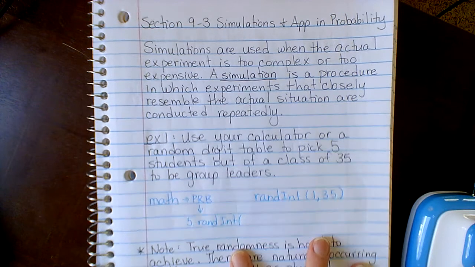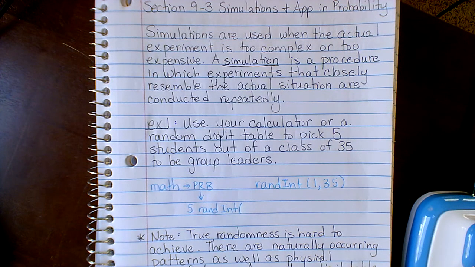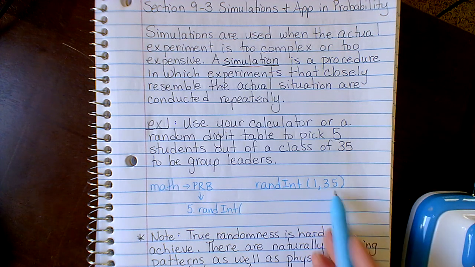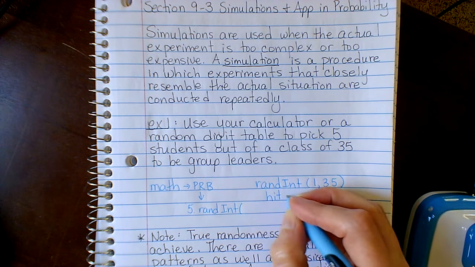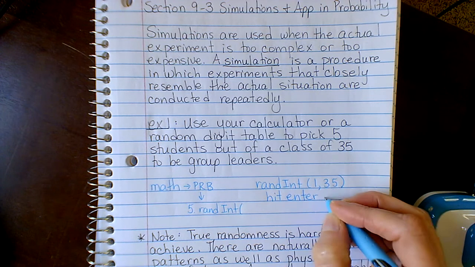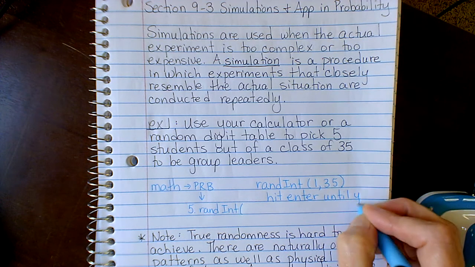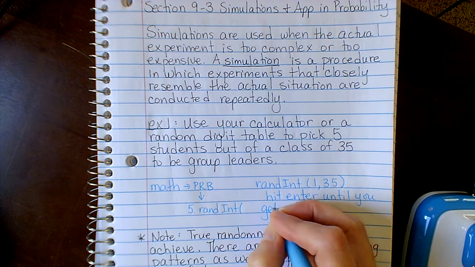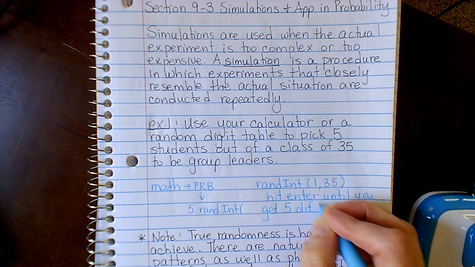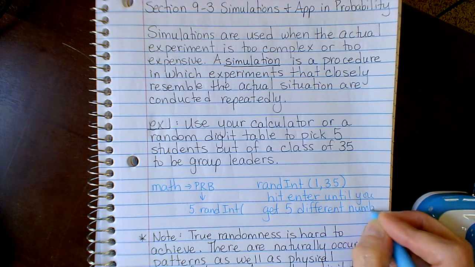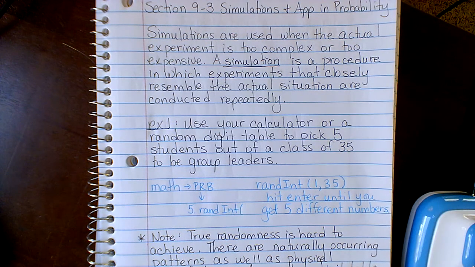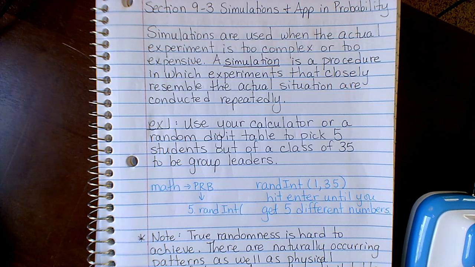That just tells you the interval in which you want those random integers generated. It is automatically going to be an integer, and it's just between 1 and 35. And then hit enter until you get 5 different numbers. So you're going to exclude any repeats for this particular case because we're picking kids to be group leaders.